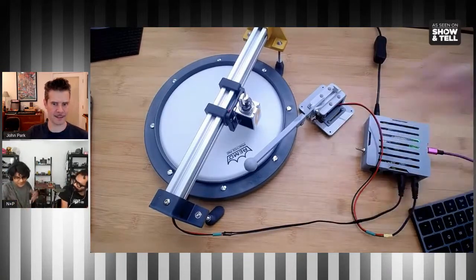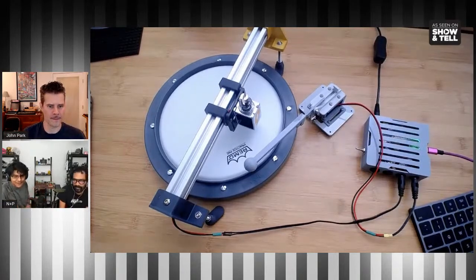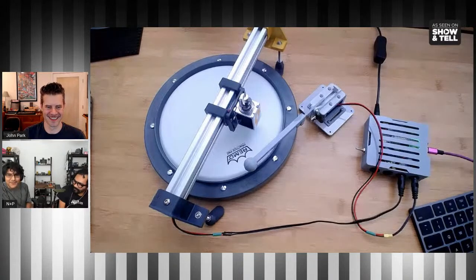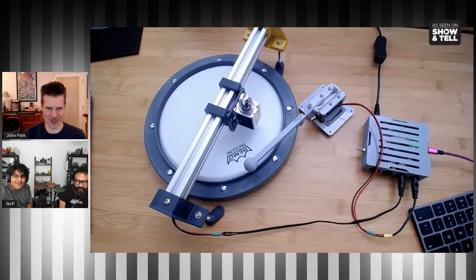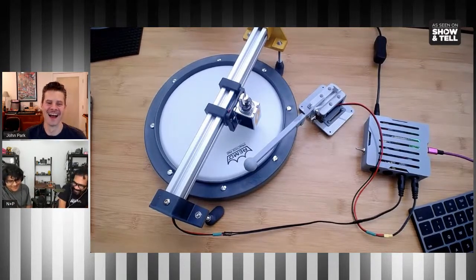Before this one, she put together like a 30 solenoid xylophone. So that's a lot of fun with that one too. Yeah, her practice run was 30 solenoids, so she's well ready to do this one. Compact version of it. Yeah.